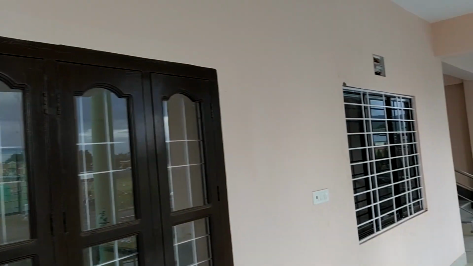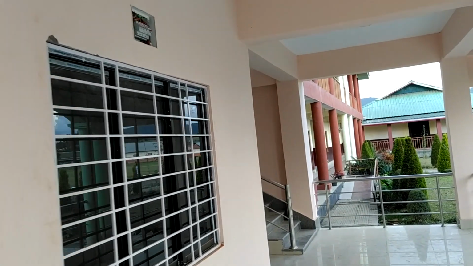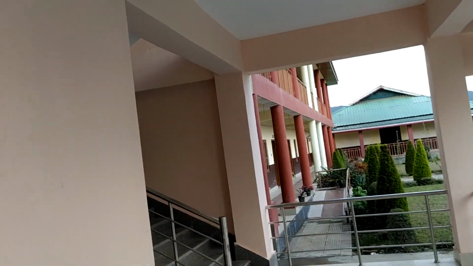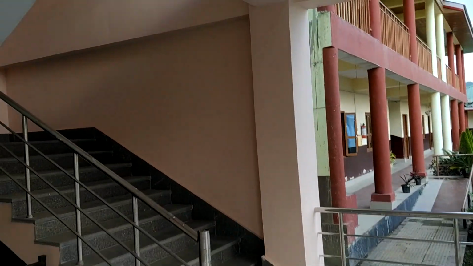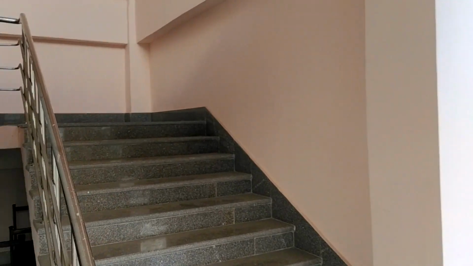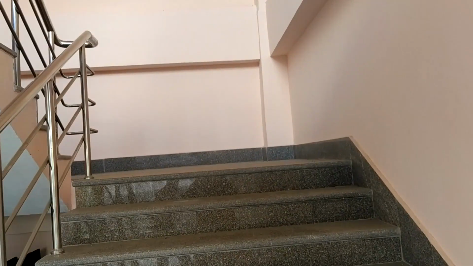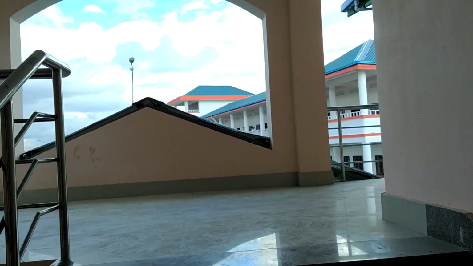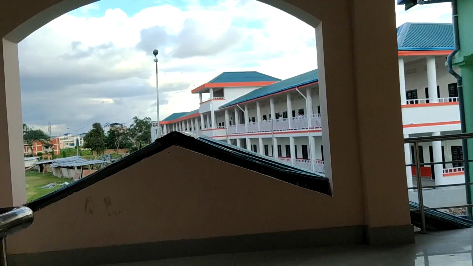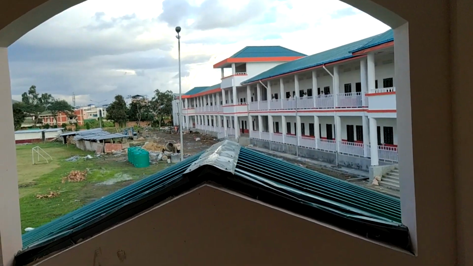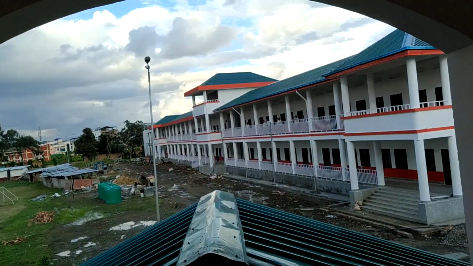Moving from the biology lab towards the right side, on the first floor of the building there are two more laboratories. The new secondary block can be seen from here.